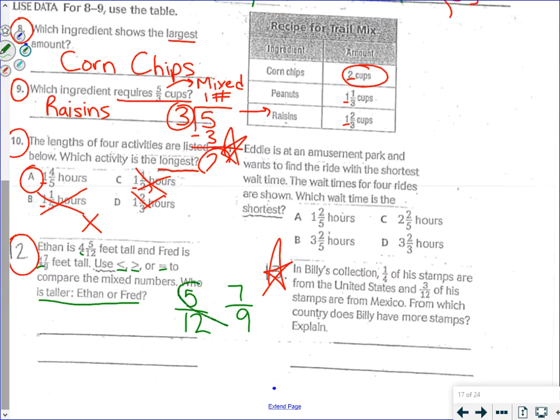So 5 times 9 is going to be 45. It's 12 times 7. These are 12 facts. I know that 12 times 5 gives us 60, so 12 times 6 would give us 72. Then 12 more than 72, because we're multiplying by 7, would give us 84.